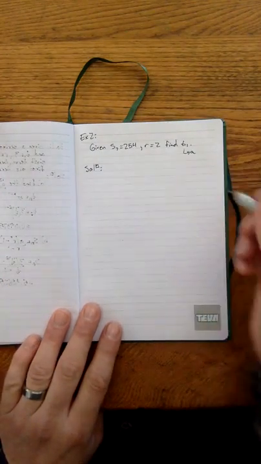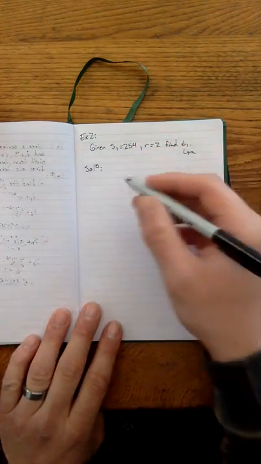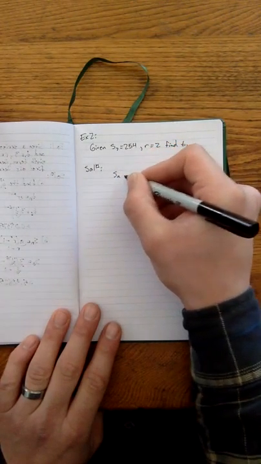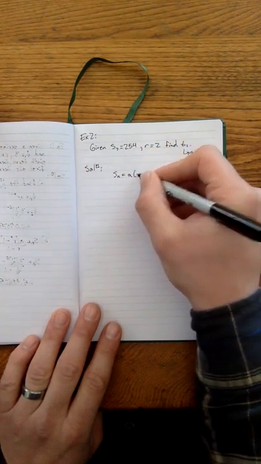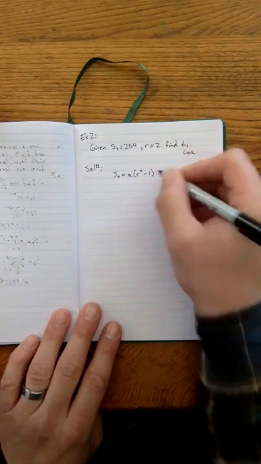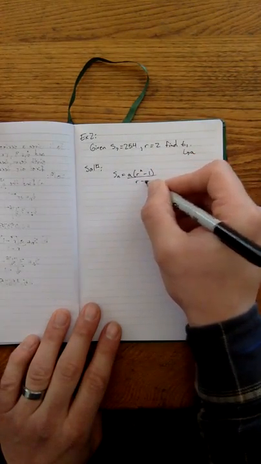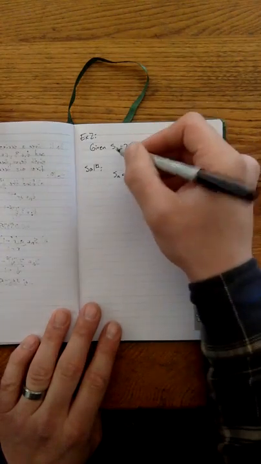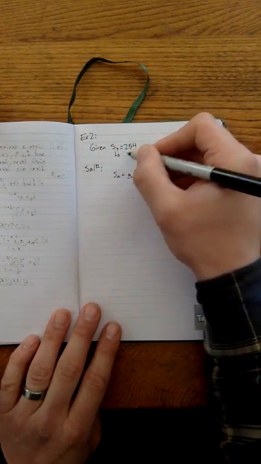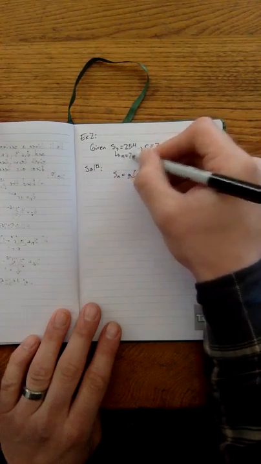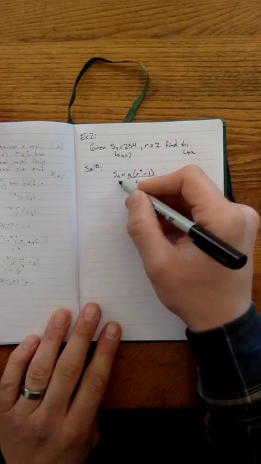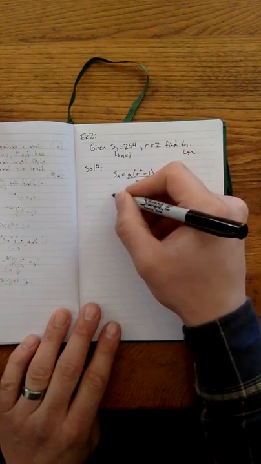And this is important because in our solution we're going to start with the geometric series formula. That is, Sn equals a times r to the n minus 1, and this is all over r minus 1. We'll substitute the things that we know. Now because we're given S7, we can determine from this that n is equal to 7 when these conditions are true. And so we can replace S7 with 254.